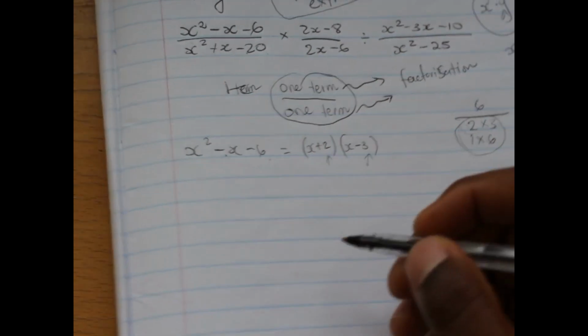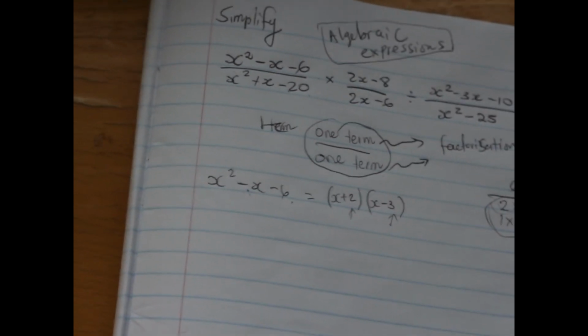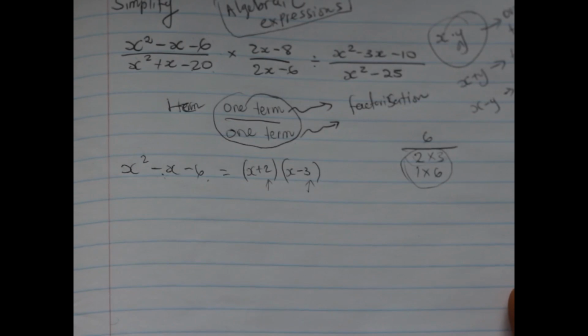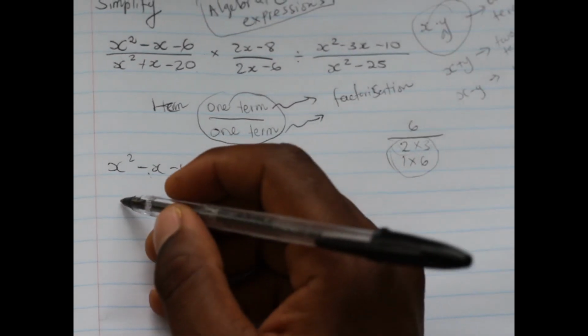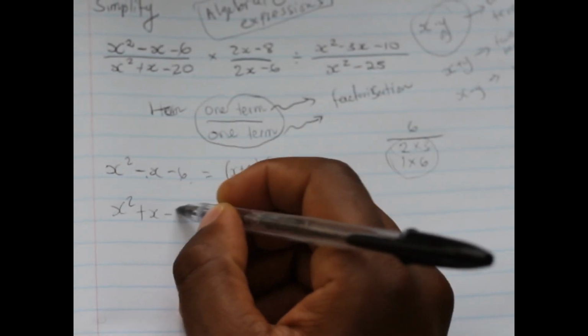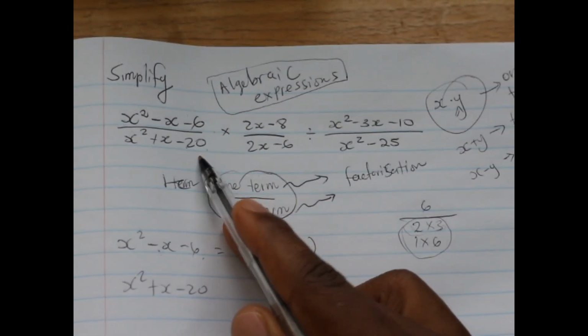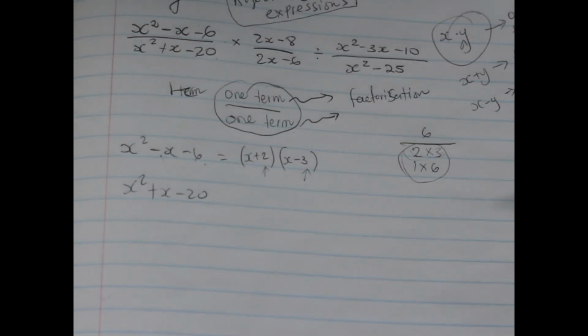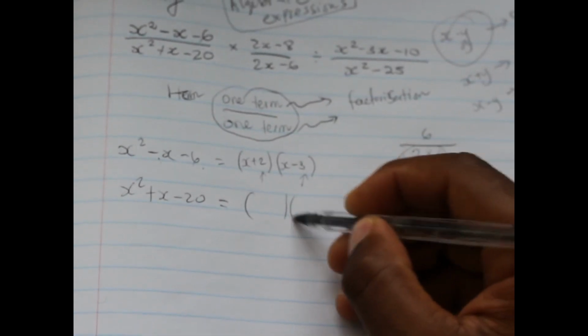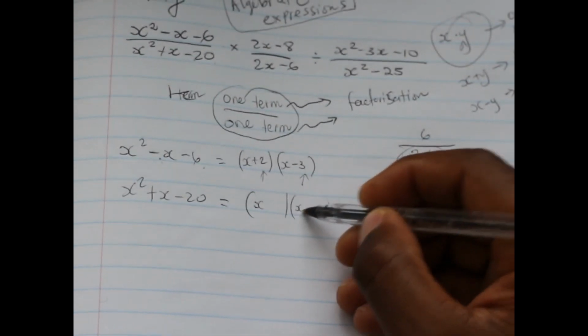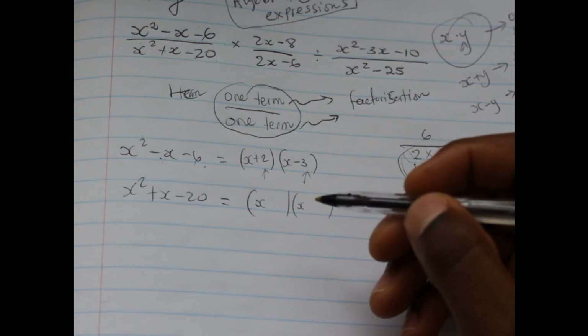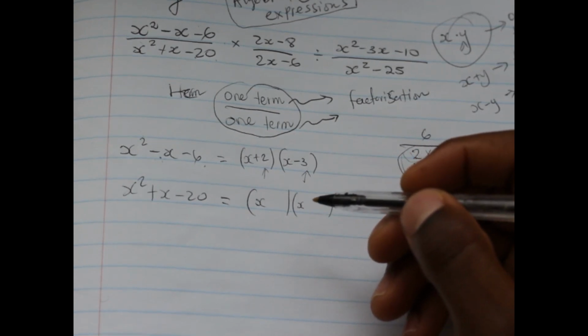Then let's look at another term. Now we've got x squared plus x minus 20, which is the denominator there, right? So let's check. We're going to have x and x, and then factors of 20: we've got 5 and 4, and 20 and 1.